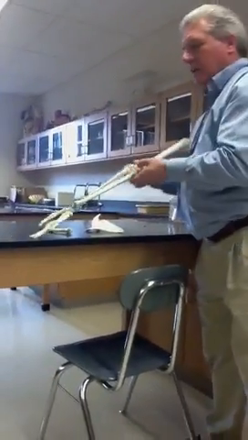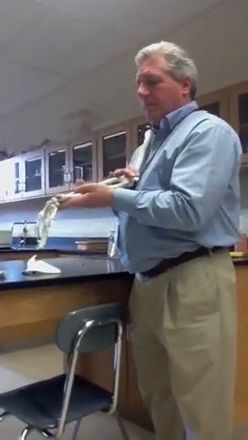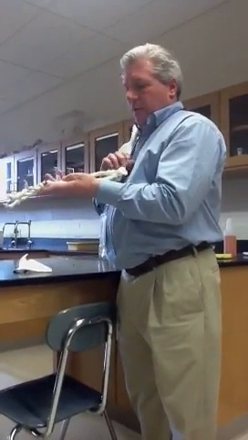If we look down and look at the two bones that make up the forearm, we know that we have the radius, we know that we have the ulna.